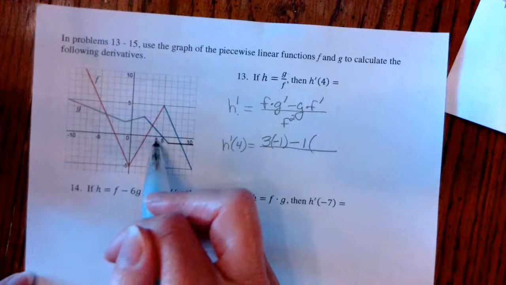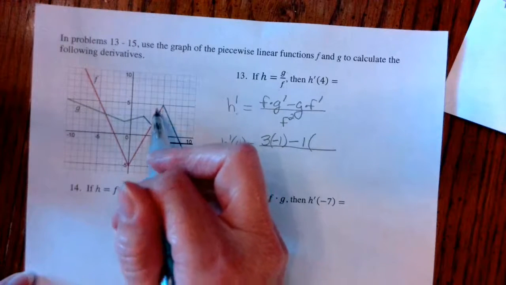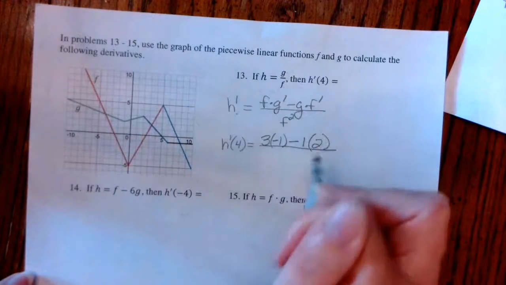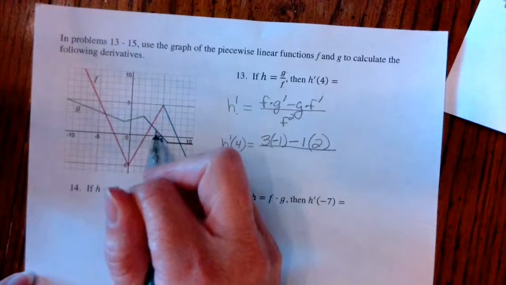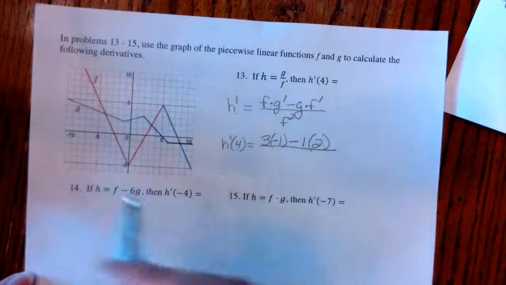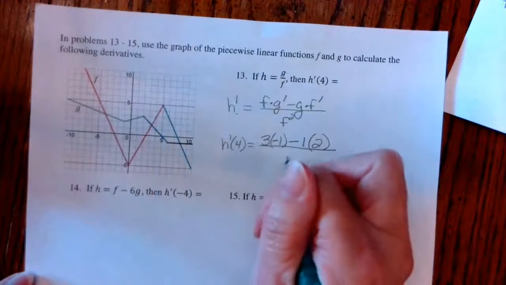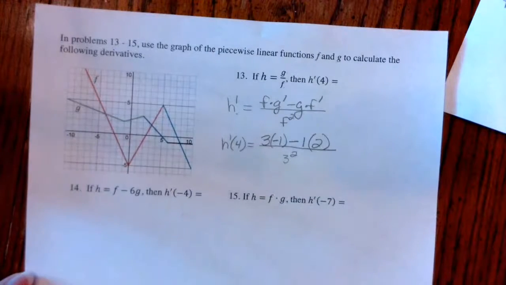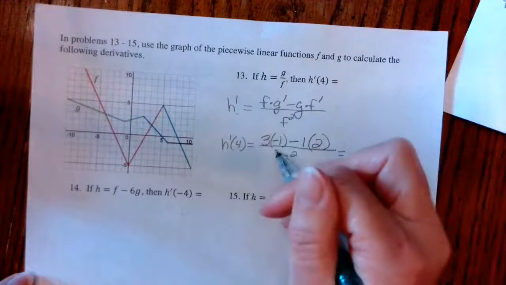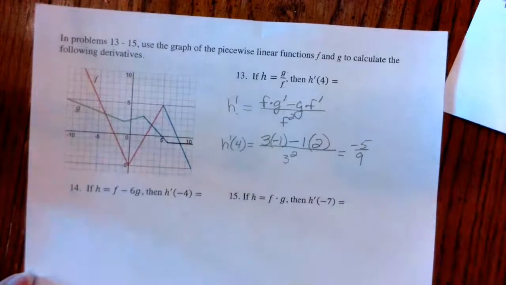Oops, my eyes are off here. F slope at 4, which is here, which is a slope of 2. Let me just double check. Yes. Over the value of f at 4. F at 4 is 3, so that's 3 squared. -3 minus 2 gives me -5 over 9.